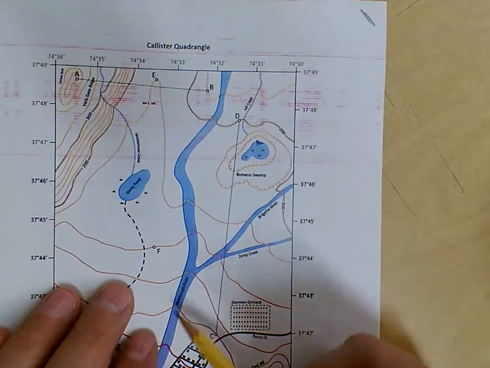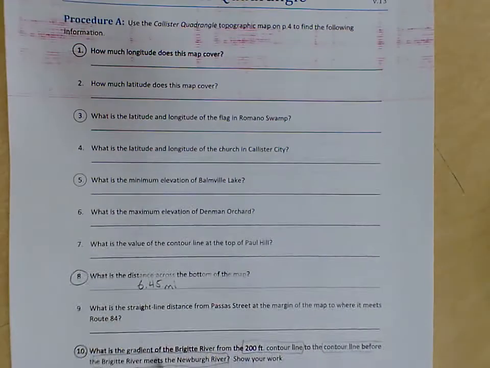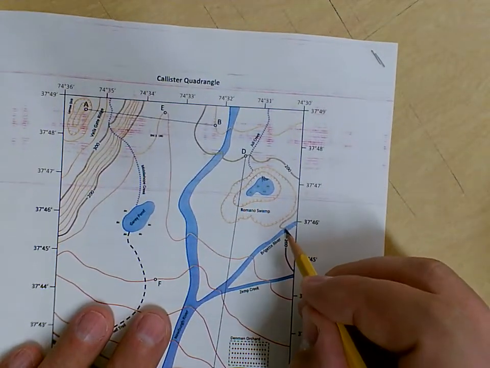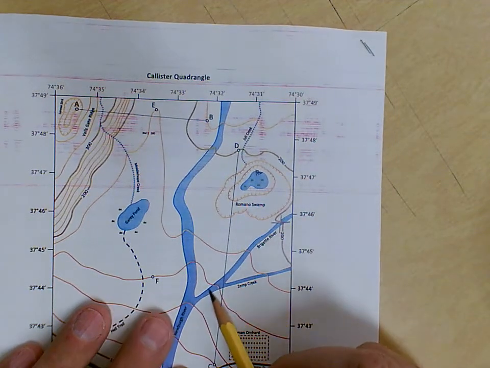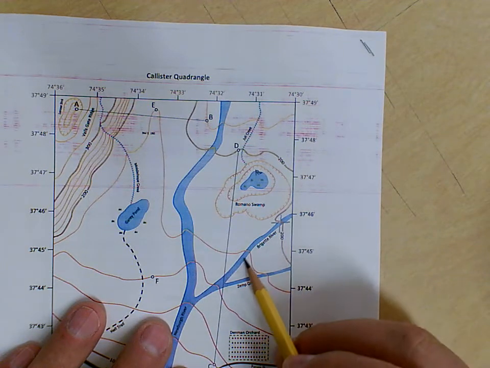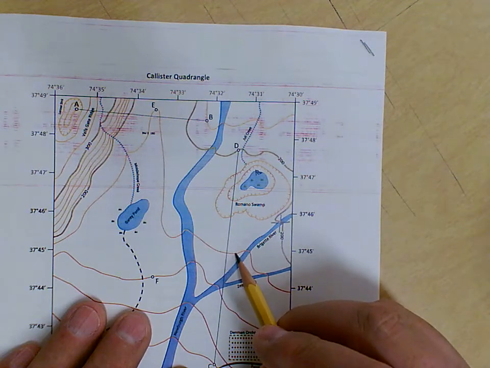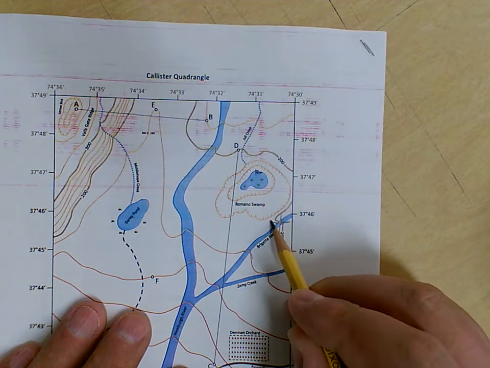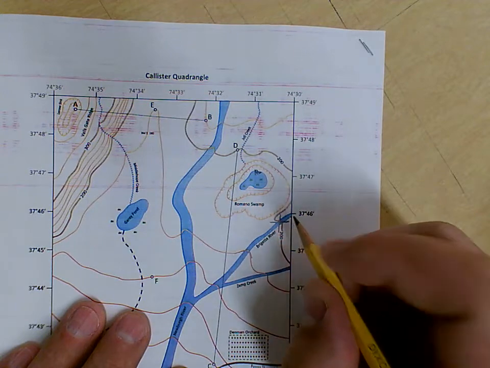All right, so I'm going to go to my map. I'm going to find the Newburgh River and the Bridget River here. So I find the Bridget River from the 200-foot contour line, right there, to the contour line before the Bridget River meets the Newburgh River. If we look at the isolines that are crossing the Bridget River, the isolines point in the direction that the river is uphill. So this is going uphill.